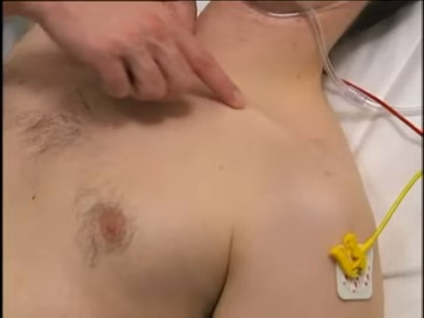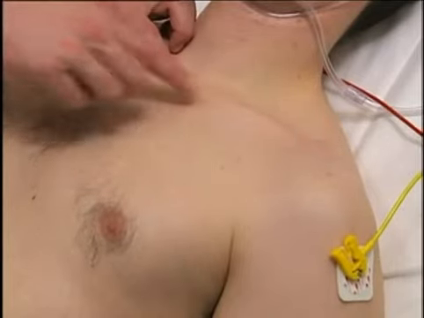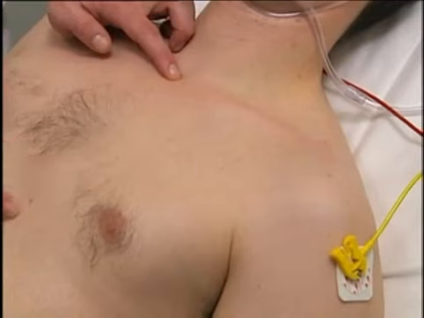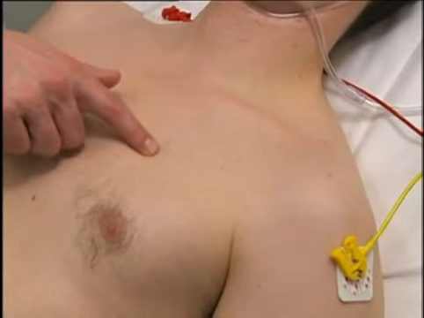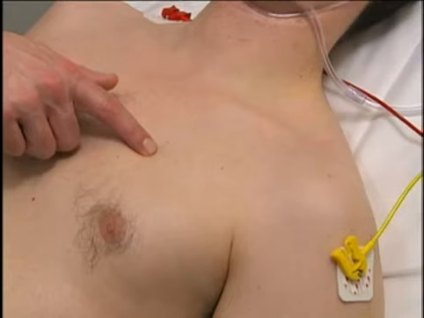Next, identify the middle of the clavicle and the mid-clavicular line. The intersection of the mid-clavicular line and the second intercostal space is the correct place to insert the needle for aspiration of pneumothorax. It can be helpful to mark the needle insertion site with a skin marking pen.